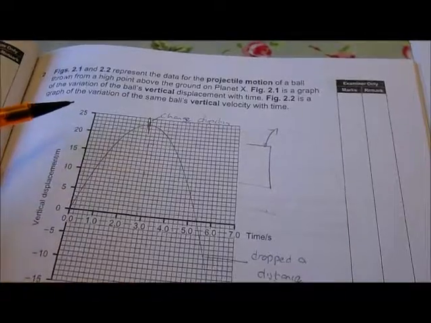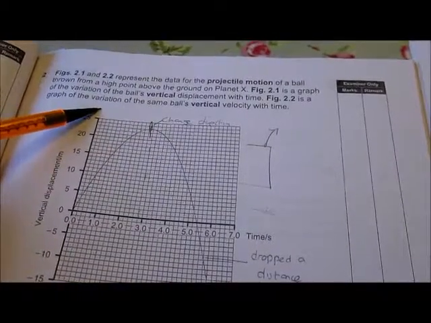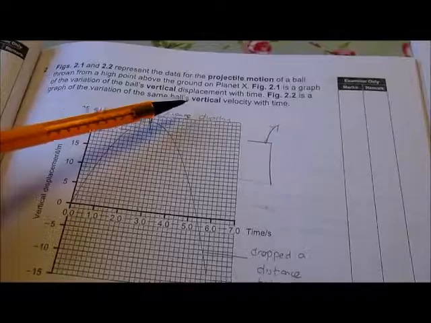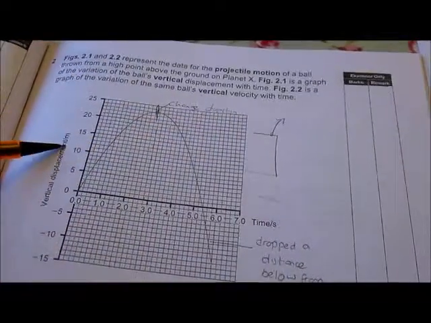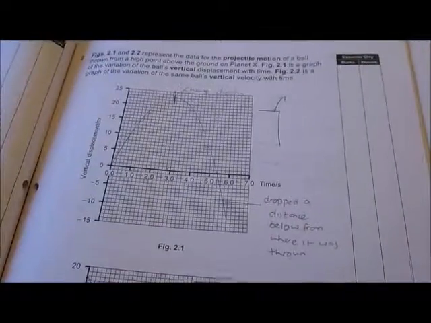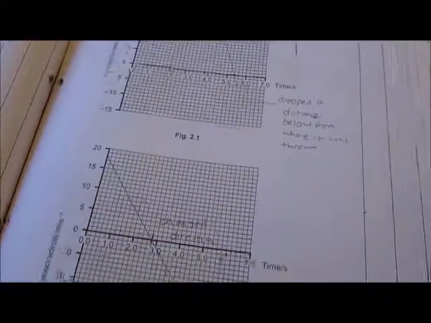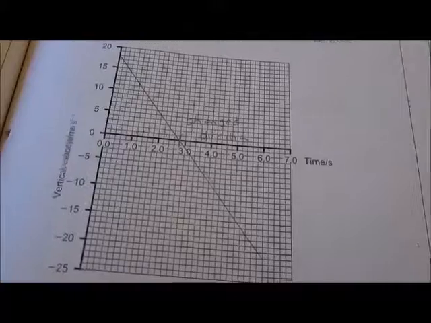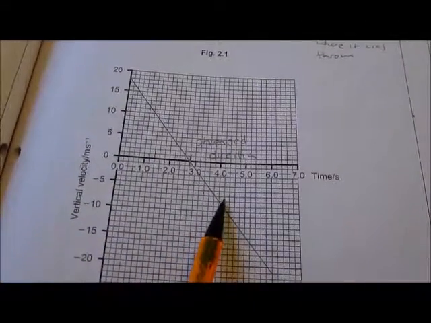with time. And figure 2.2 is a graph of the variation of the same ball's vertical velocity. So this one's displacement and this one here is velocity. So I'm just going to talk you through what's going on in the different parts of the graph. So first one, if we look at, it's a velocity time graph.